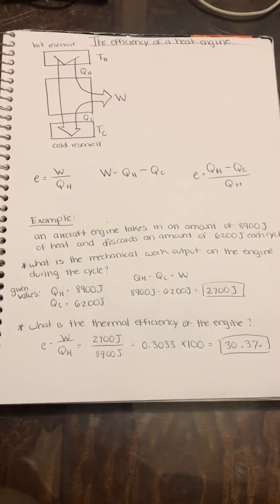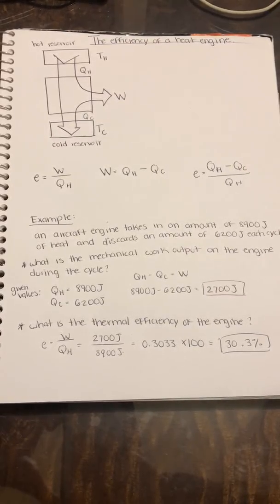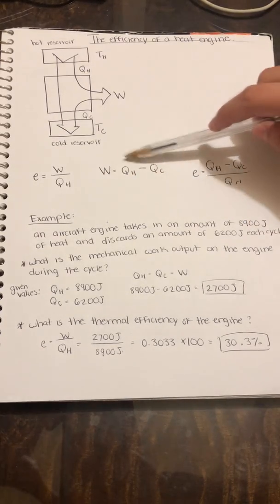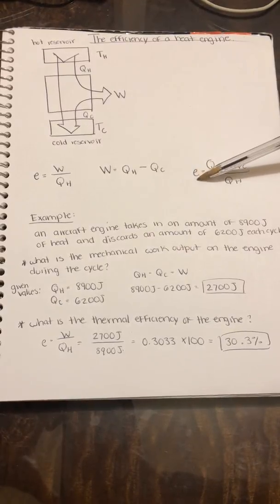Also, we can determine the amount of work as the difference between how much heat we get from the hot reservoir and how much heat is expelled, which is this equation, and the efficiency equation can also become this equation.